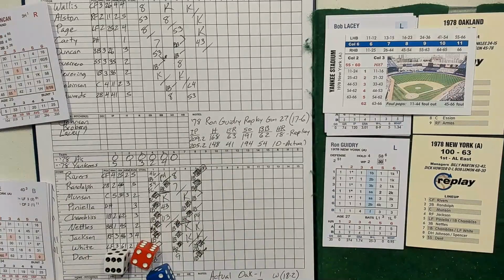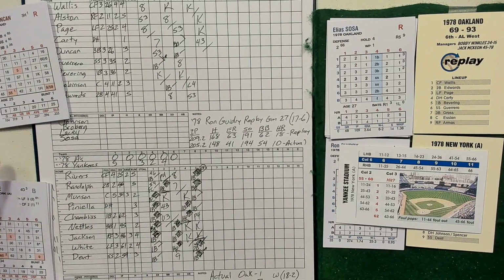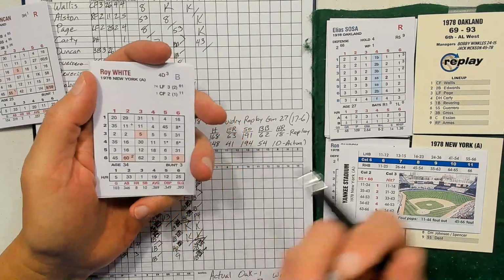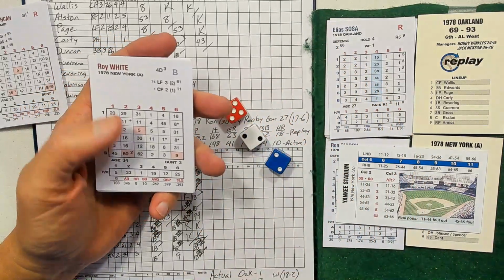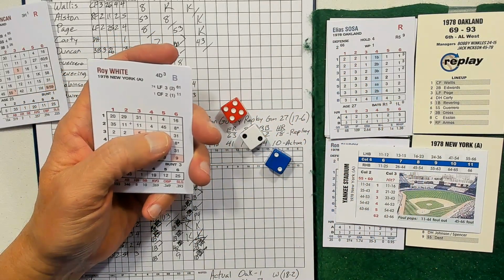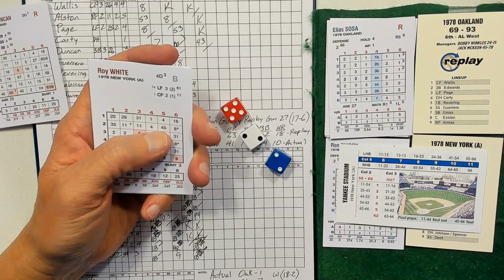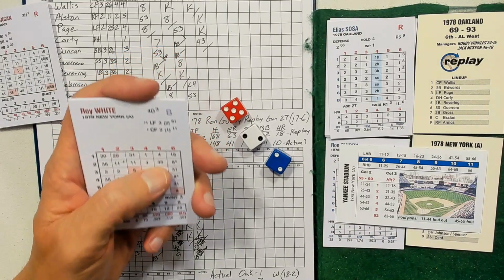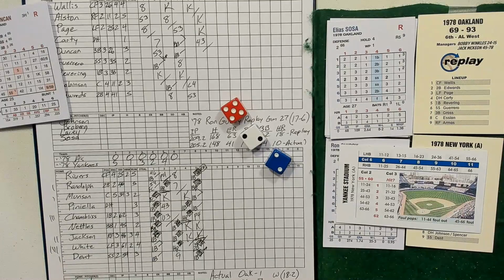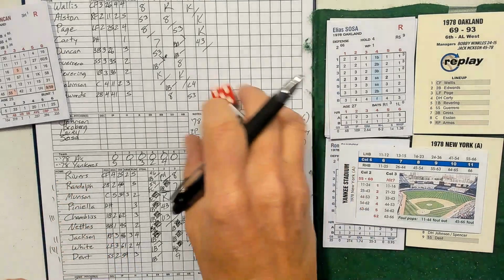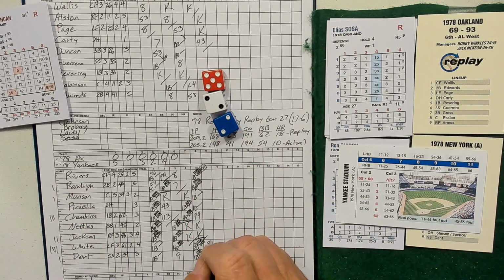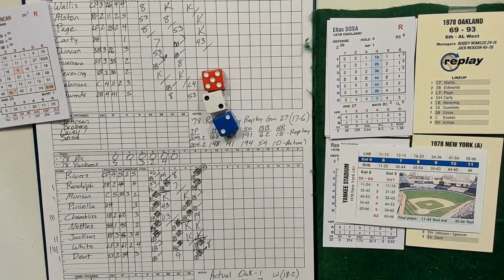Bottom of the 6th inning, and the A's will go to the bullpen again. Timeout. All right, Elias Sosa will come on and relieve. 5-2 is a 45 for Roy White, and a 5-2. 47 in column 5. And he flies to center. First time he has been retired.